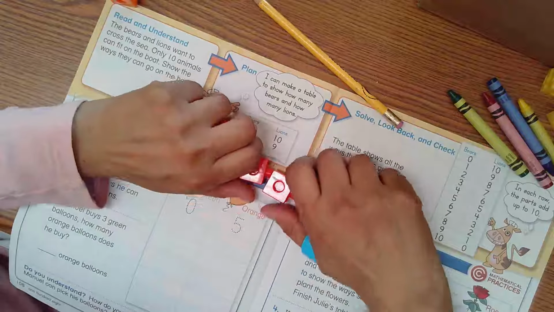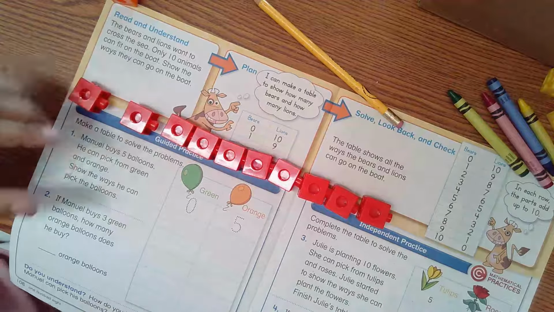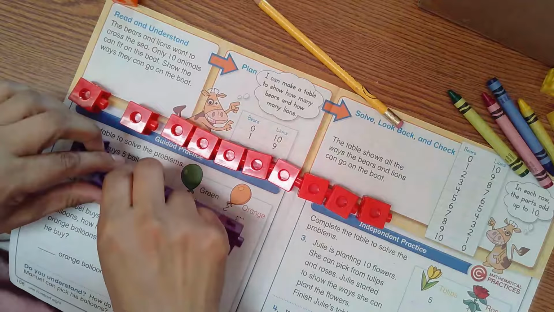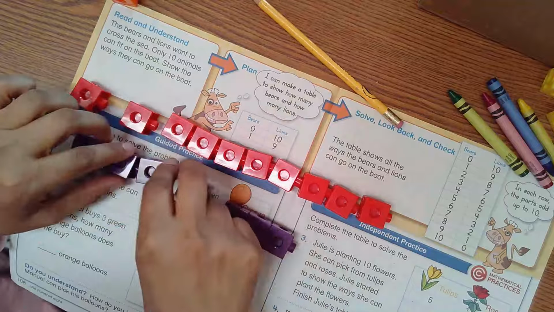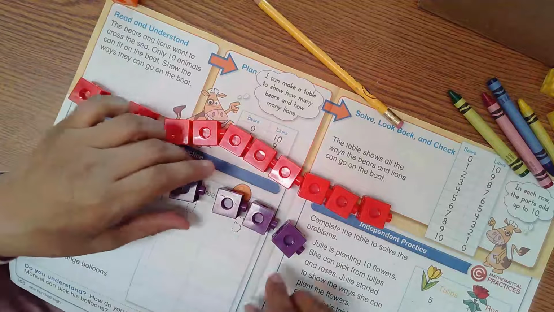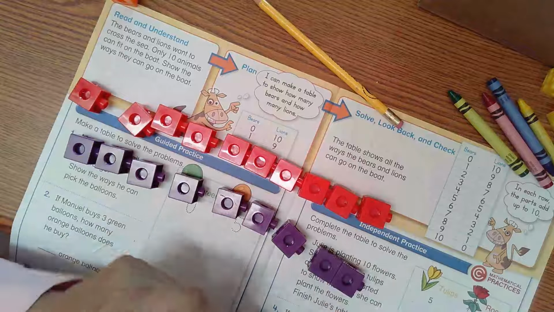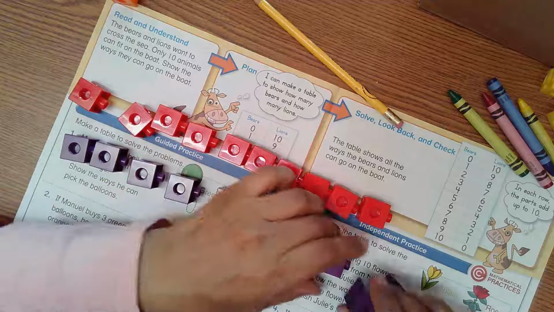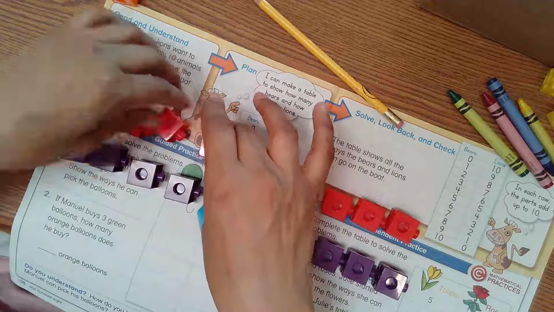So let's say this is your line. So we have 10 lions. And then we need 10 bears. Make sure they're loose. Okay, so 2, 4, 6, 8, 10. So now I have 10 lions and 10 bears, right?